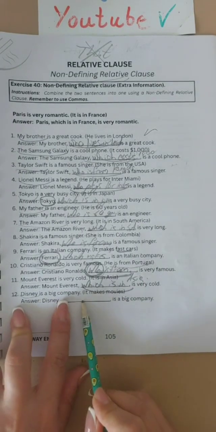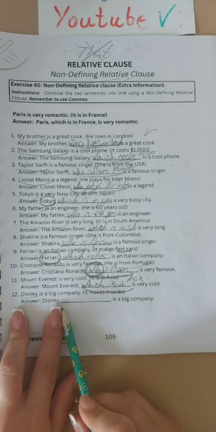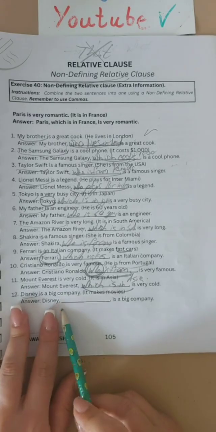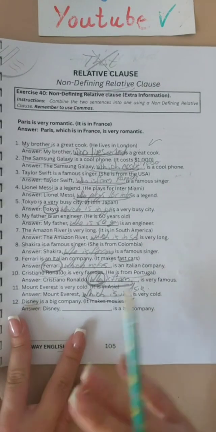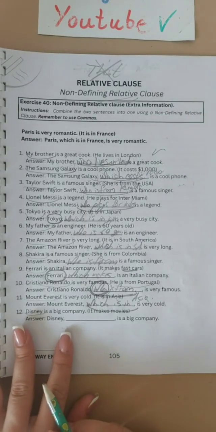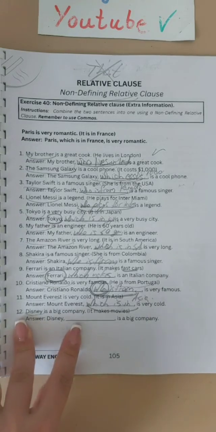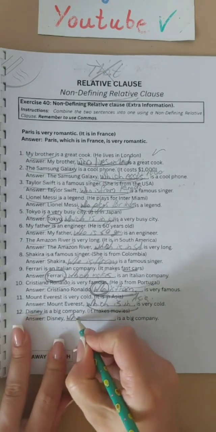Disney is a big company. It makes movies. Excellent. Thank you. Nana, Amel, Alice, thank you, which makes movies, right? Chinhan, which, yeah, but which. Luna, which makes movies, thank you. Which makes movies.